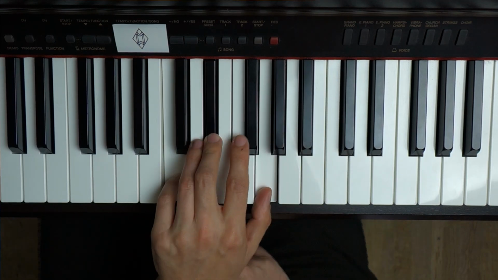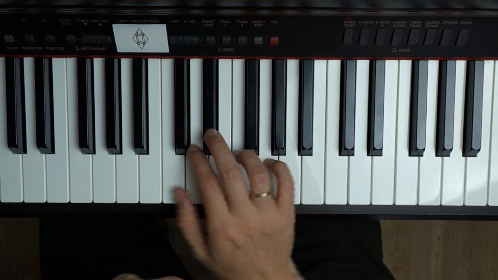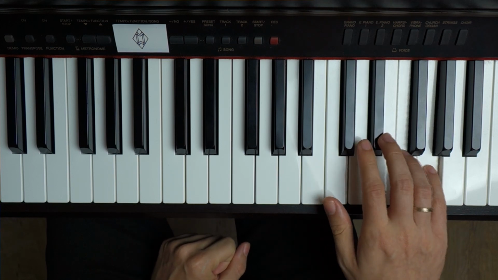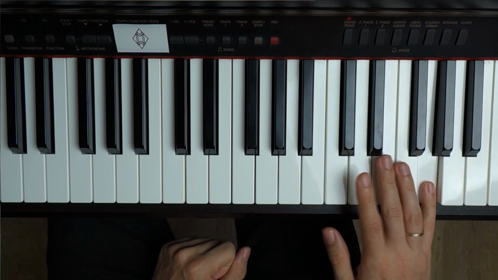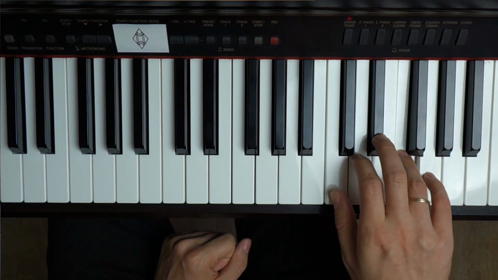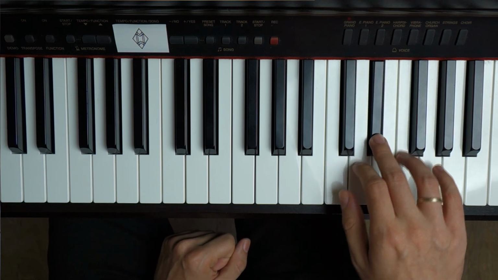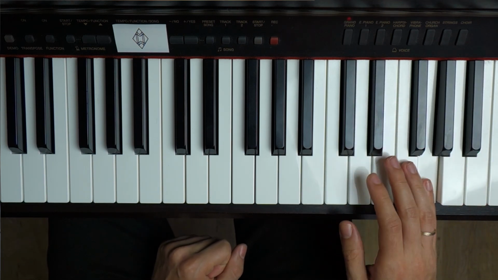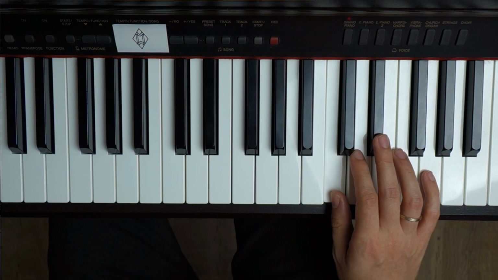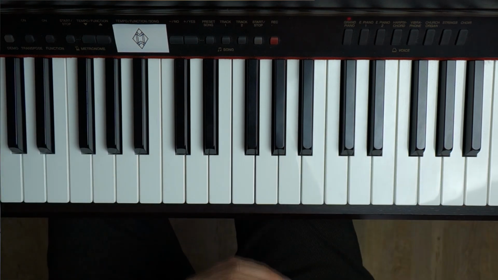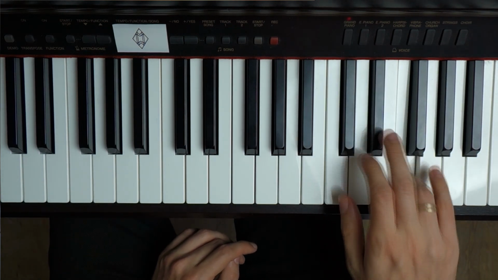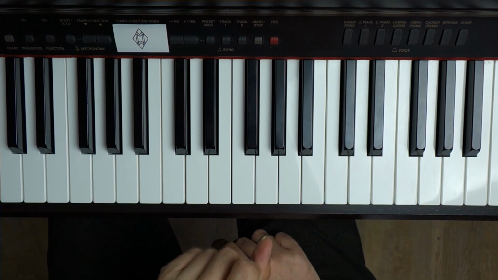Now we can, in the beginning, try to play little melodies with it to get comfortable with it. Just take your time, pause the video and try to play a few nice melodies so that you get used to it in the right hand. And then we can see which chords we can play.